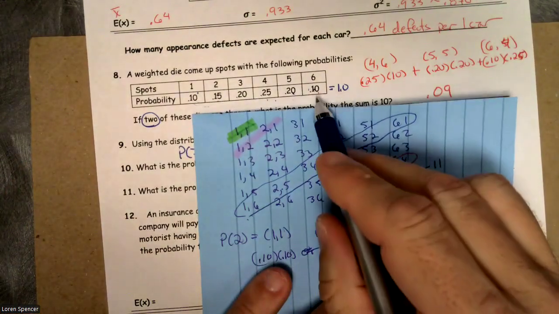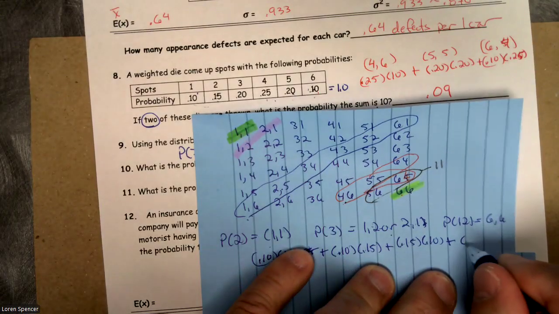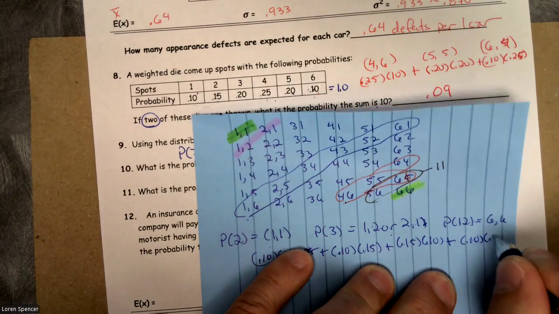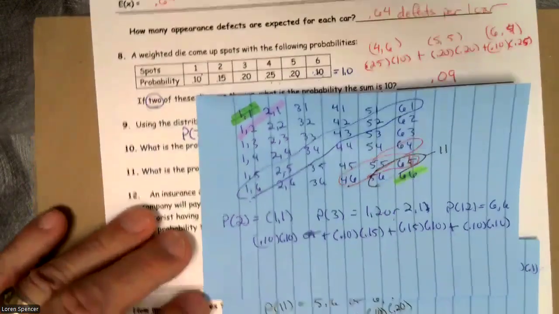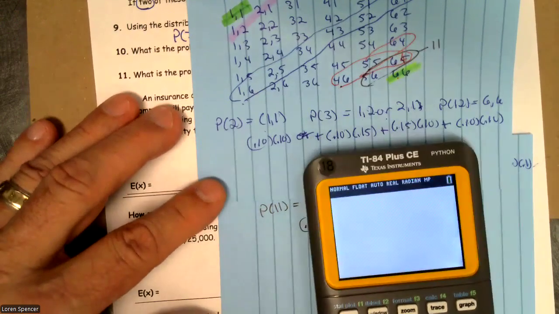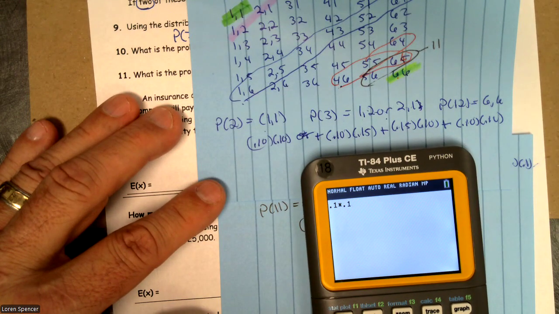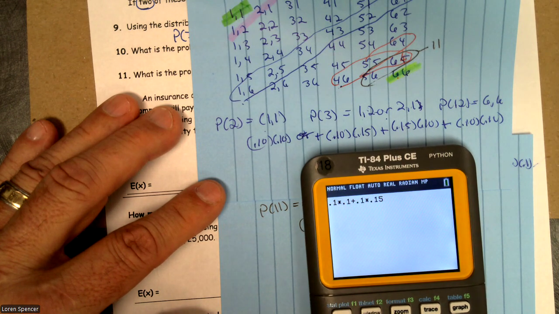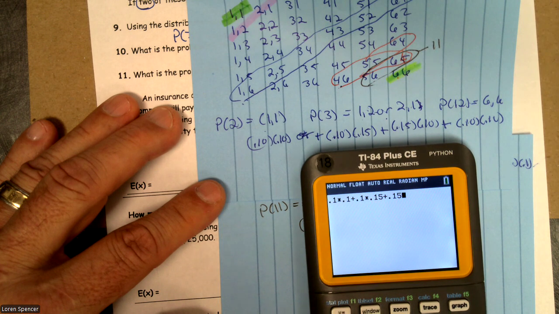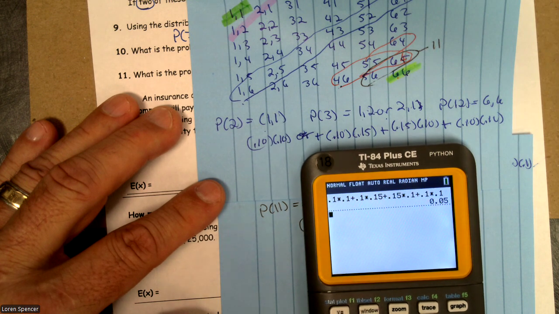Or a 12. Well, the only way to get that is a 6 and a 6. And means multiply. So in this case, we have 0.1 times 0.1 plus 0.1 times 0.15 plus 0.15 times 0.1 plus 0.1 times 0.1.